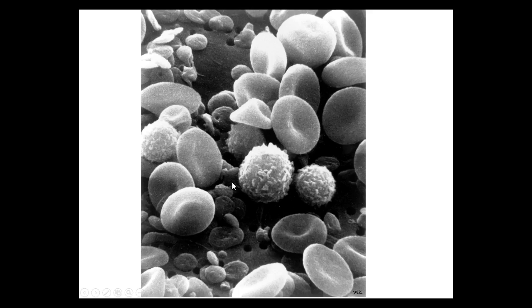This is just another great picture of blood. There are some amazing pictures of blood out there, and I don't even walk around thinking that my blood looks like this. That's just that cool.